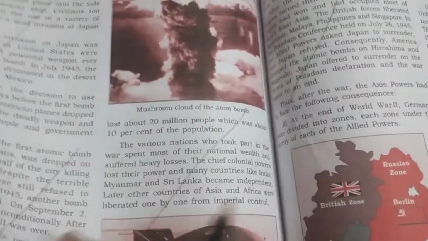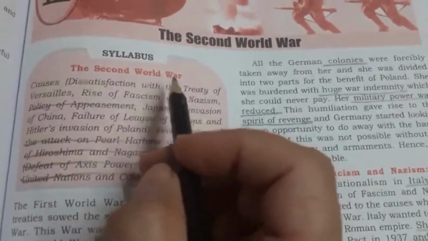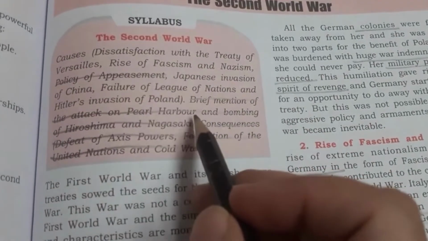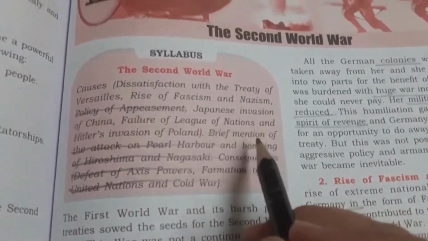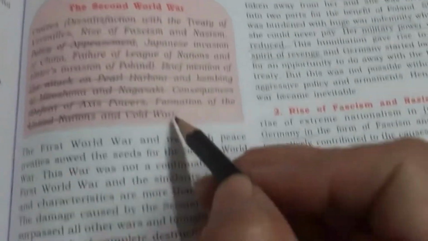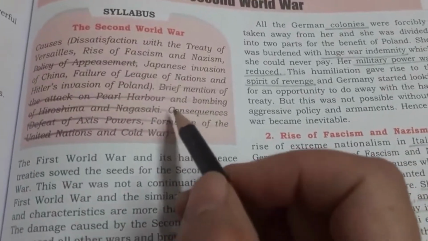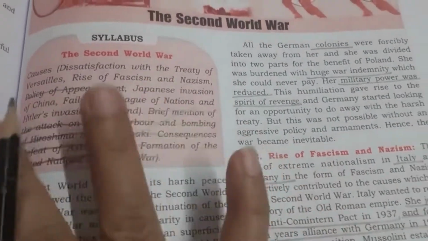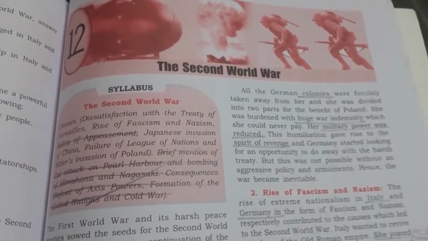So just a recap, you are doing the causes of the Second World War, but you are not doing the policy of appeasement, and later on the attack on Pearl Harbor, and till the end the consequences of the war, events of the war, you are not doing. So that is all the page by page discussion of your Second World War. I hope everything is clear now.